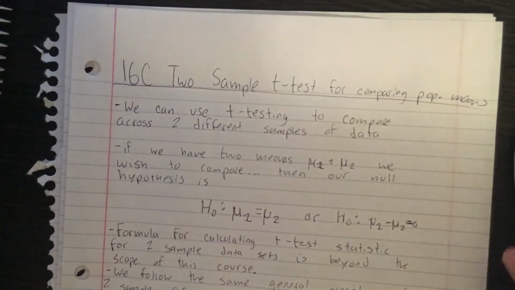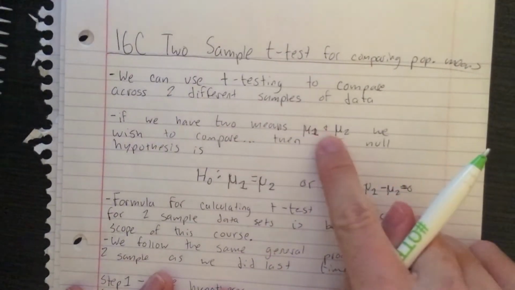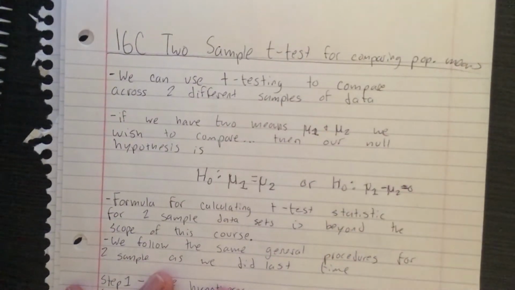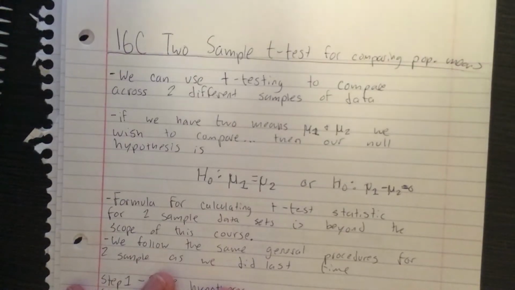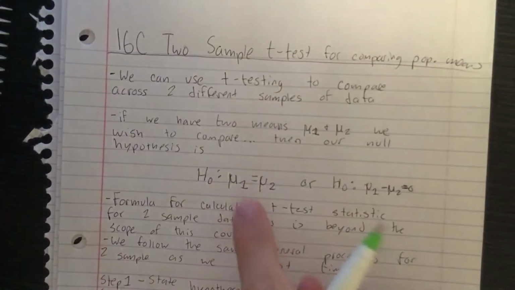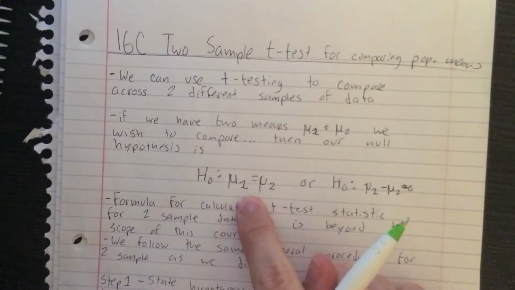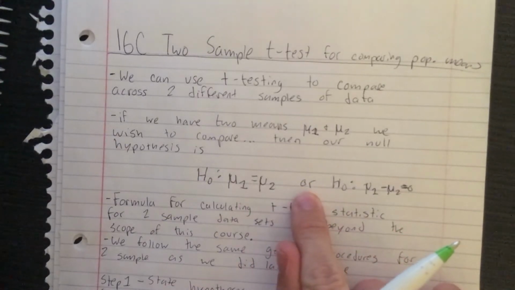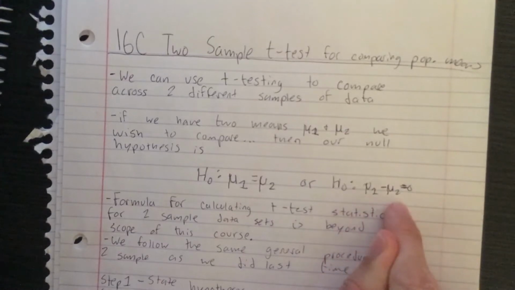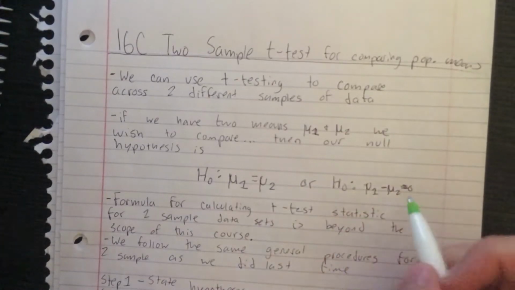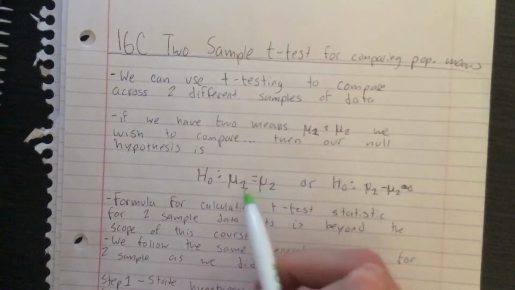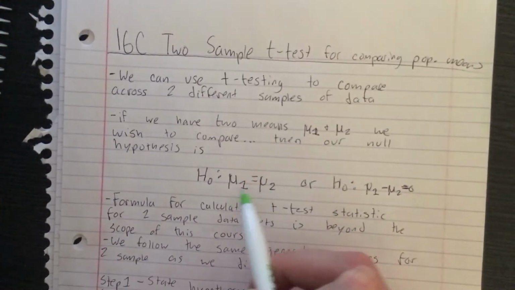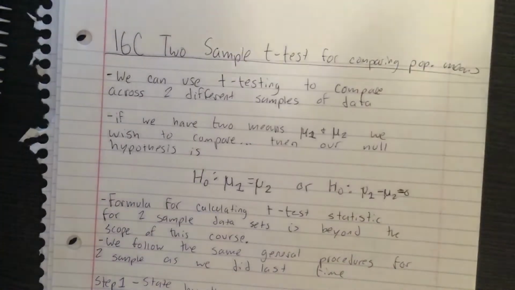So basically, if we have two means from samples, mean 1 and mean 2, we're going to write our null hypothesis as assuming that these two means are equal from both of these data sets. That's going to be our assumption. You could also see this as mean 1 minus mean 2 or mean 2 minus mean 1 equaling 0, because that's just a manipulation of this equation, subtracting that over. So you can see that either way.